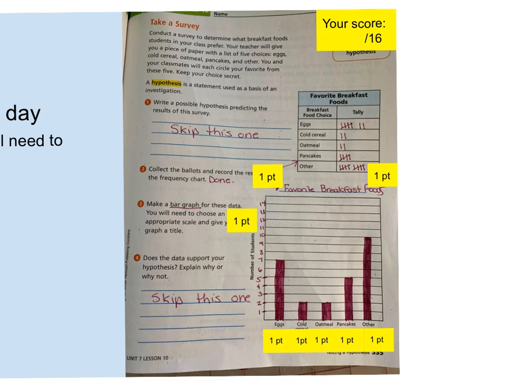So 2 is already done for you. So I guess I gave you a point for that one anyway. You get a point for the title. You get a point for the numbers going up and down here. You get 1 point each for each of these bar graphs. And then, of course, number 4 you skip.